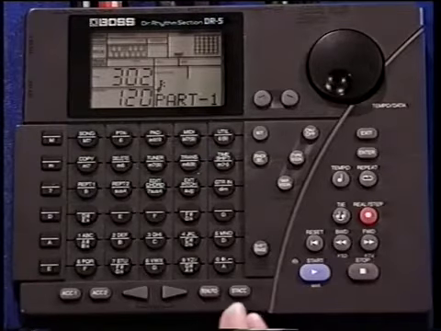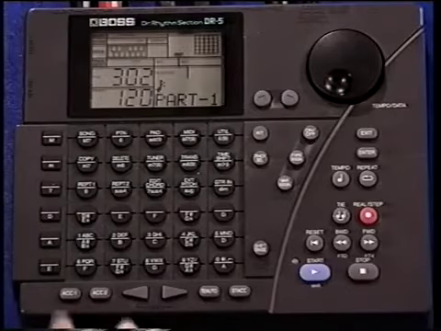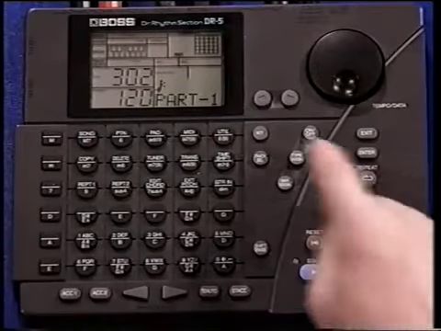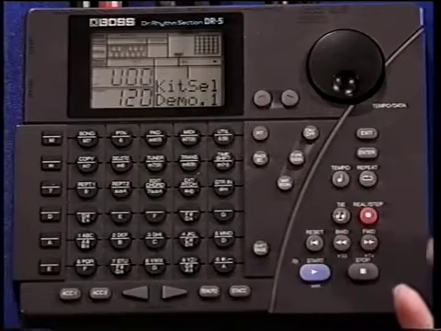Now before I talk about quantize, there's just one other thing we must do before we do anything else, and that is make sure that we have selected the kit that we're going to use for the pattern, because the kit will only be remembered as having gone with that particular pattern if it is selected at this point. So you have to be in record ready mode in order for the kit selection to be memorized. Okay? So I go to the kit button, make sure I've selected the correct kit.